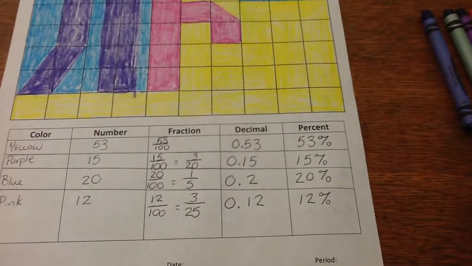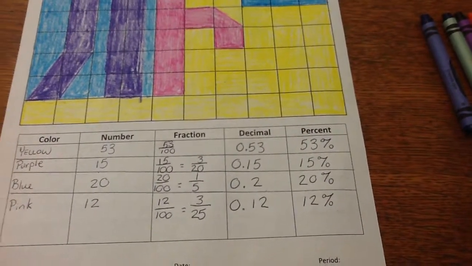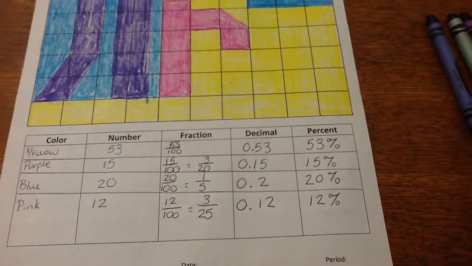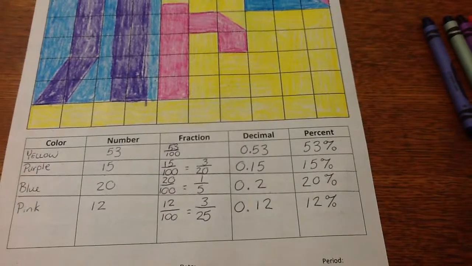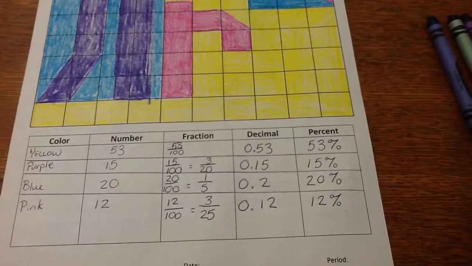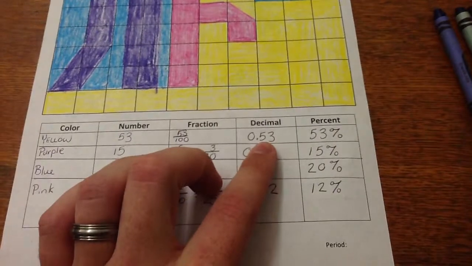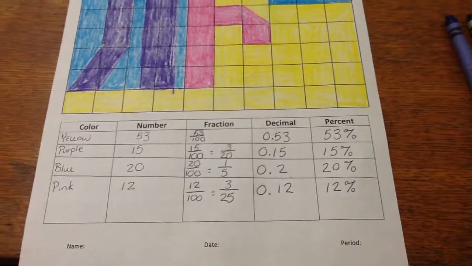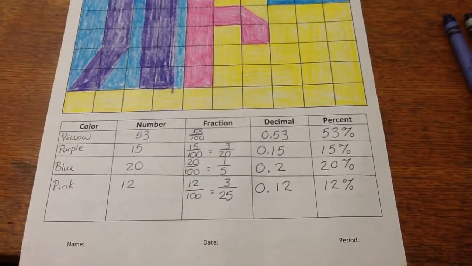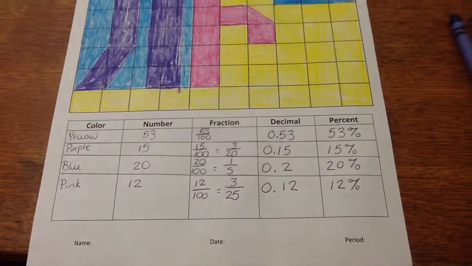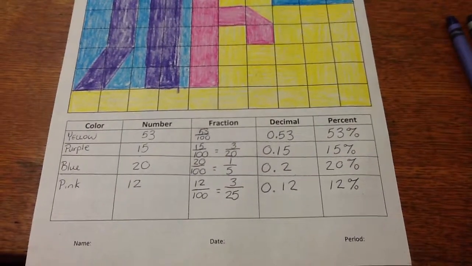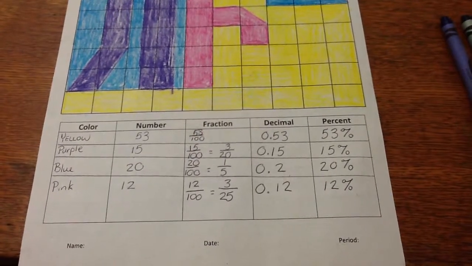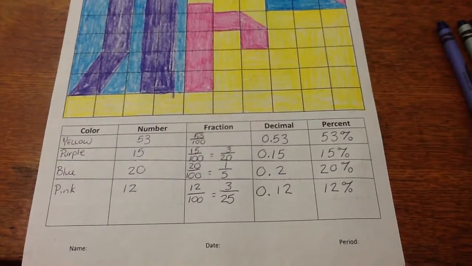As a decimal, you can either get your decimal by dividing that original fraction, which was something over 100, or if you simplified, you would also get the same decimals. For 53 over 100, it would be 53 hundredths, just like the fraction sounds. For 15 over 100, it would be 15 hundredths, or 0.15, as we would describe it. 20 hundredths would be 0.2, 2 tenths. And 12 over 100, which again simplified to 3 over 25, both of those would be equal to 0.12, which is 12 hundredths.